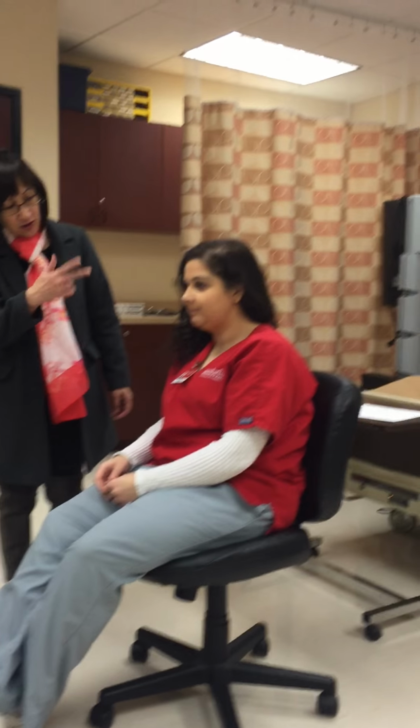The head is normocephalic, meaning it's proportional to the rest of the body. It's not too big, it's not too small, correct? Yes. Okay. And then it's at the midline, it's erect. It's not tilted to one side. You'll note that the shape of the head is a little oval.